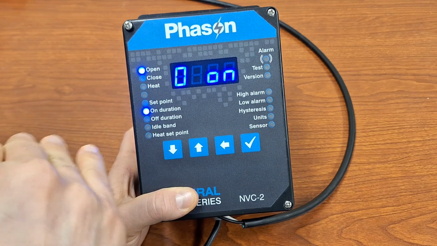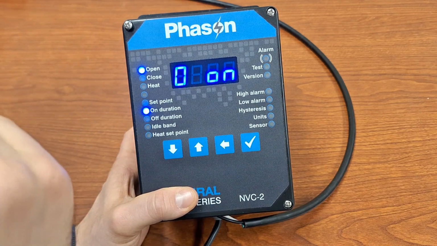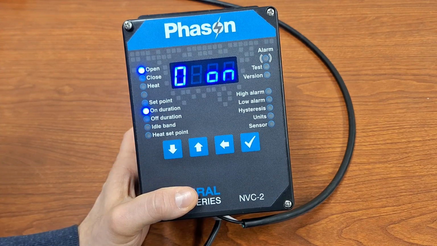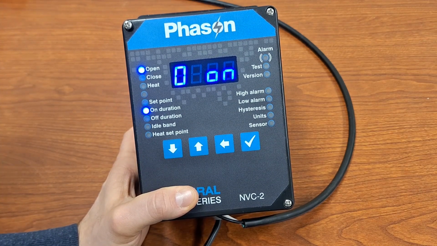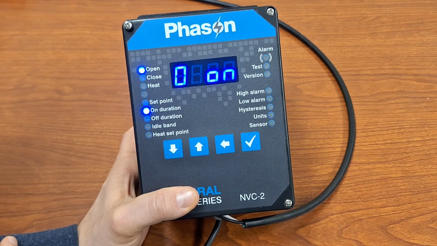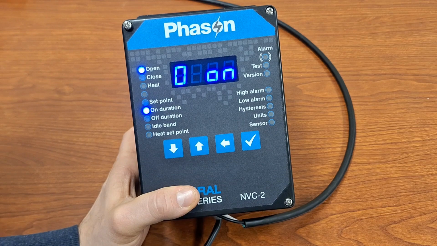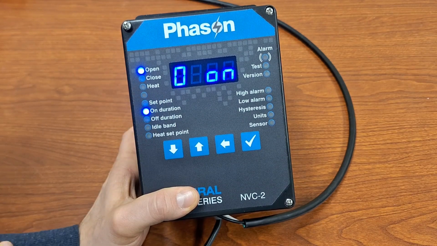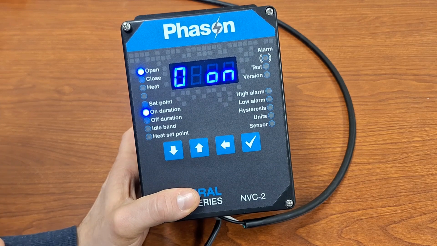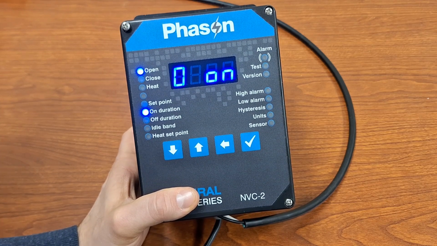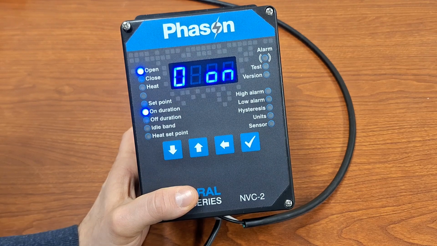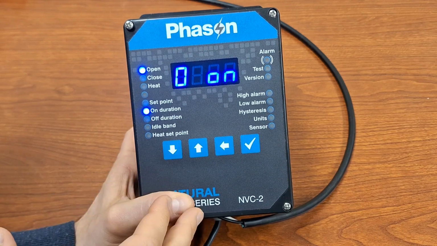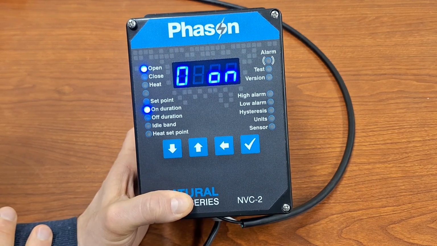If your temperature rises above your idle band or below your idle band, then your curtains are going to either open or close. If the temperature goes above, then they're going to open, allowing in more cool air and hopefully cooling things off so that the temperature will drop back into that idle band. And if the temperature goes below your idle band, if it's too cold, then you're going to close and hopefully help warm up your barn or your greenhouse, because these are often used in greenhouses as well.